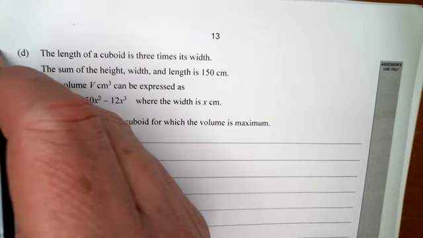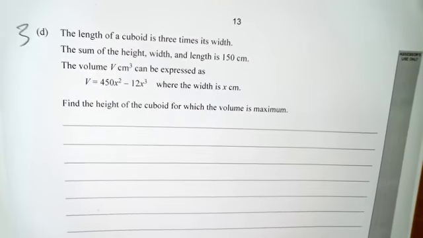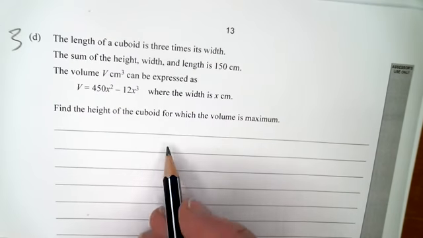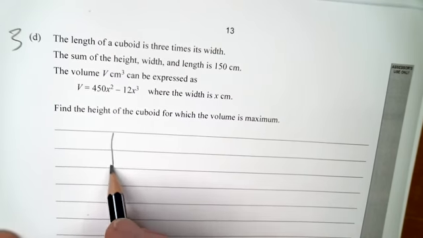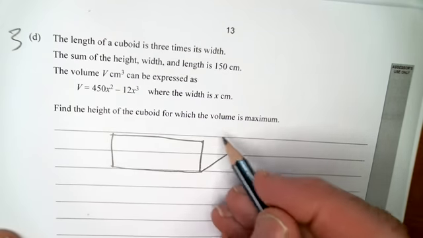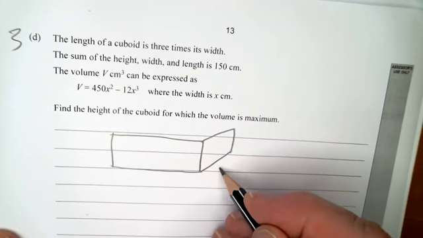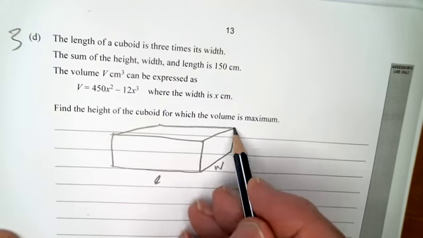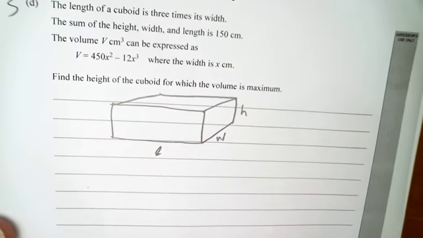Okay, question 3D says the length of a cuboid is 3 times its width. I'm just going to highlight drawing it out anyway. So we've got length, and there's the width here. Let's draw that like that. So this is our width, here's our length, and let's say that's our height there.